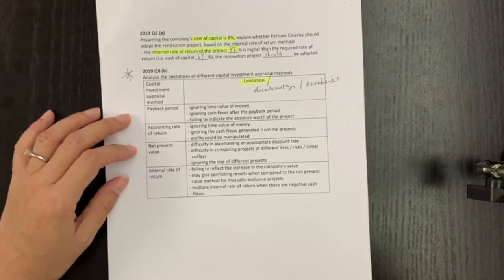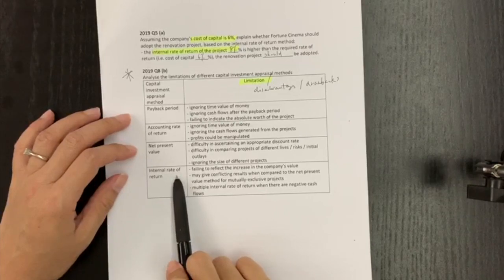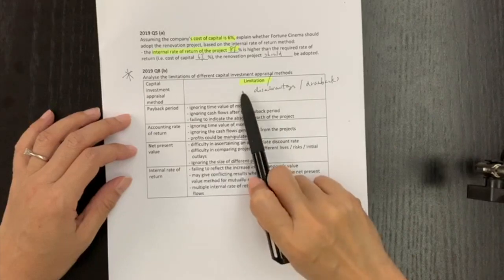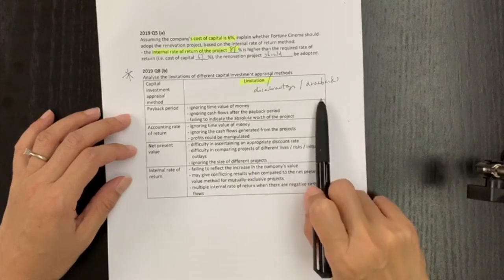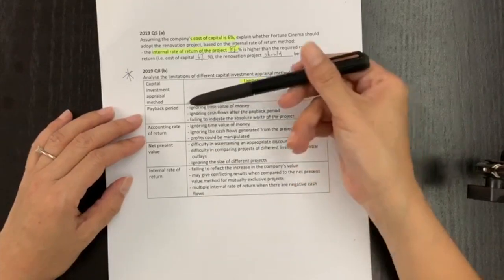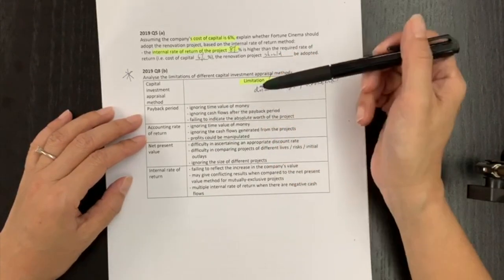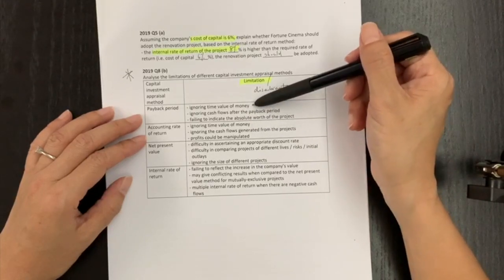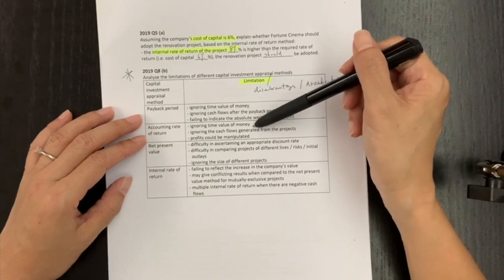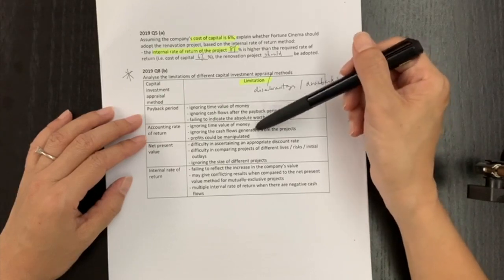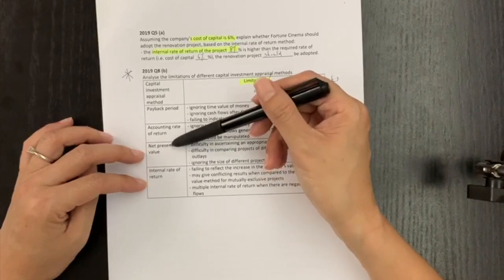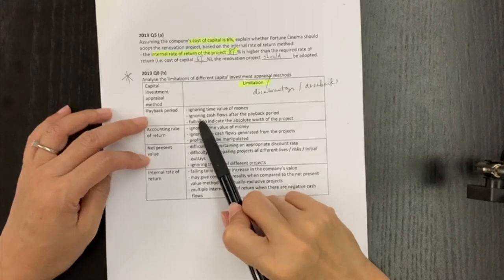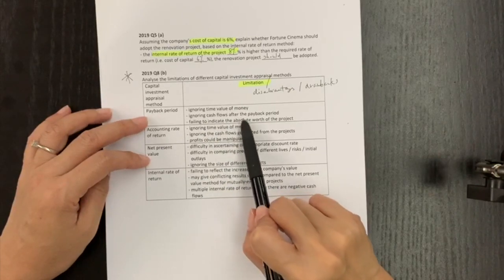Okay, in the same year, we have another straightforward question, which is about the limitations of each method. This limitation is the same as disadvantages, same as drawbacks. Let's take a look at payback period and accounting rate of return. We have two same disadvantages: they both ignore the time value of money. Therefore, these two disadvantages will be advantages for net present value and IRR. The second disadvantage for payback period is ignoring cash flows after the payback period.